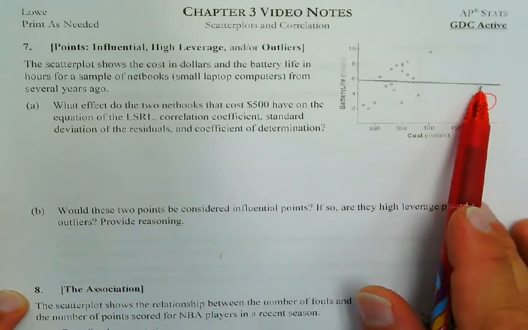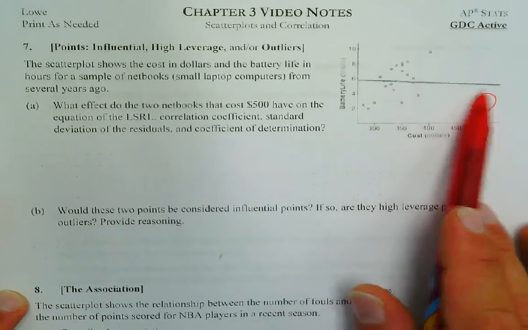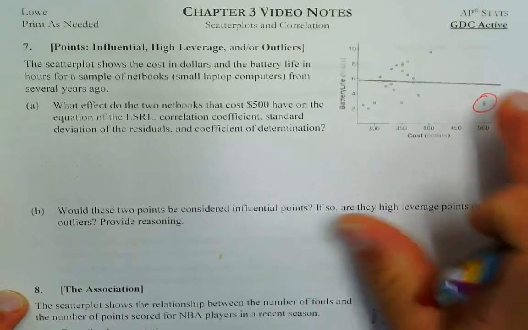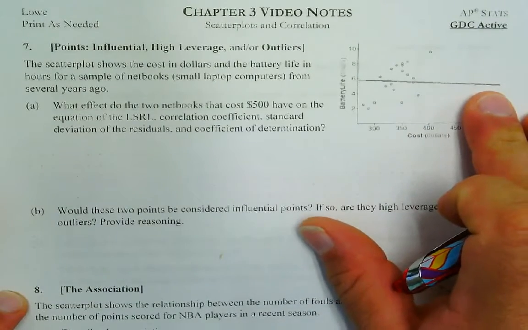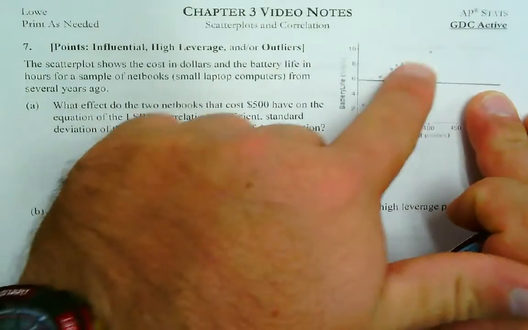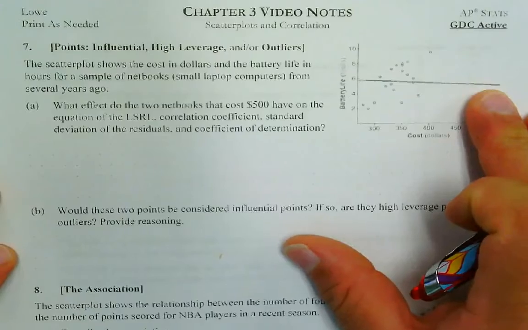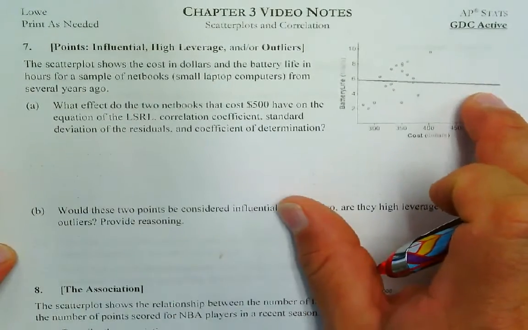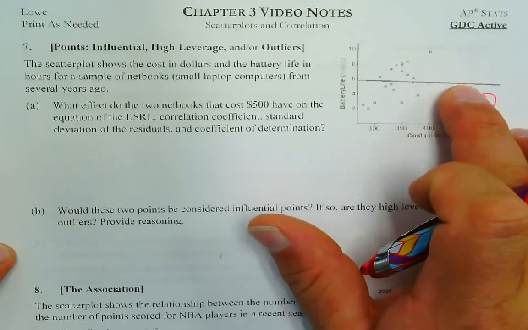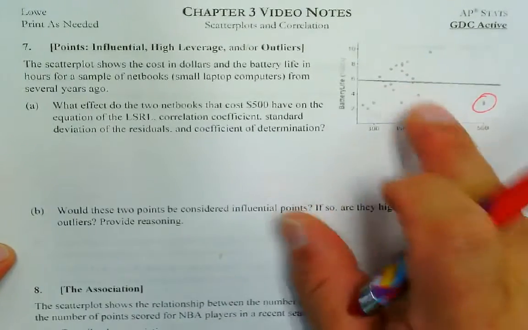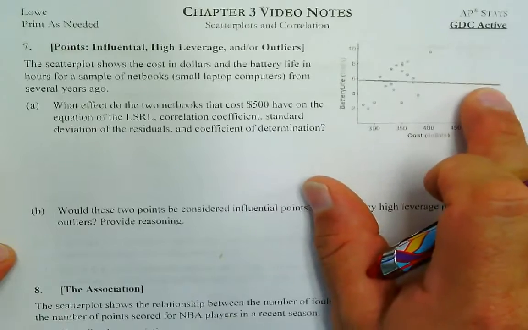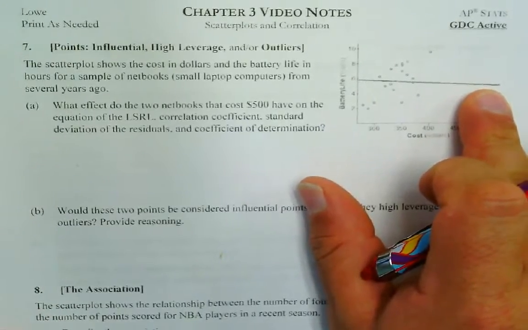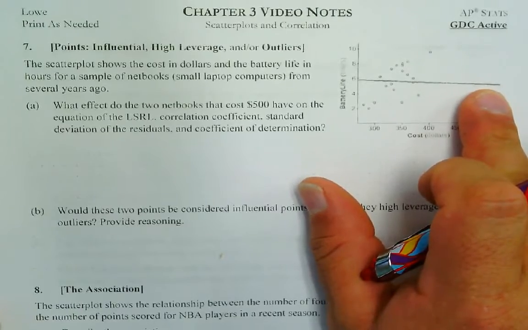Well, hopefully you can see that these 2 points are pulling this line down by quite a bit. In fact, if I took those 2 points away, I would seem to have a positive correlation. But with these 2 points in here, I'm going to have a negative correlation. The R value is going to be negative. Yet if I look at this data, those points are very influencing on the regression line, and it seems that it should be a positive correlation.